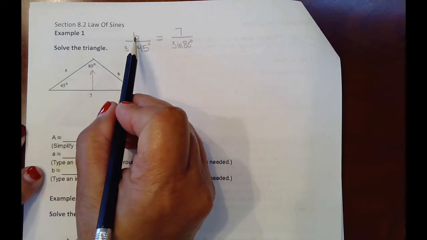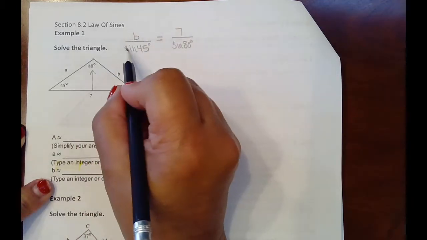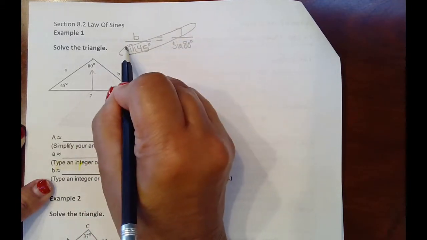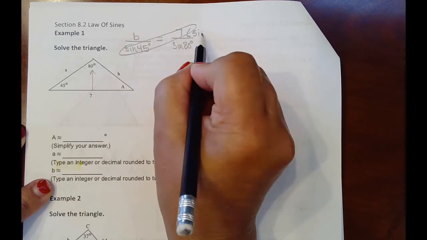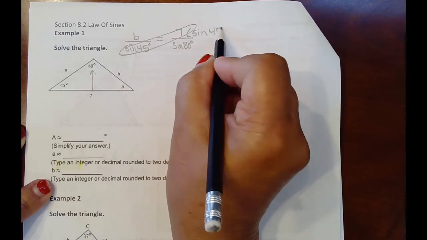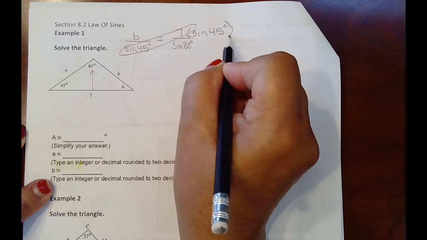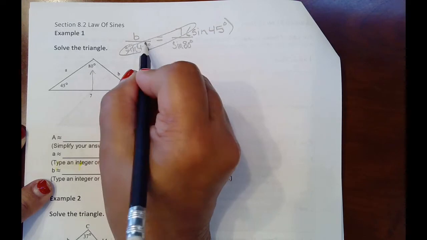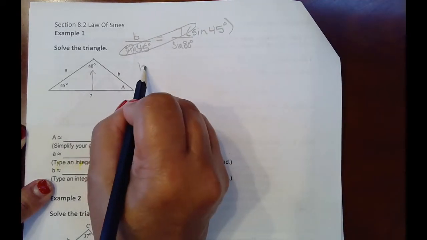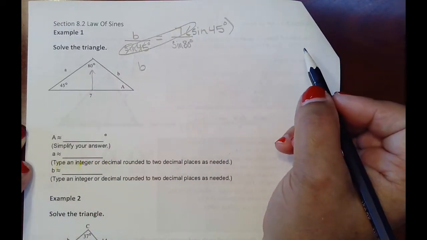You want to isolate the B, therefore you're going to cross multiply sine of 45 times 7. Just swing that sine of 45 expression right across the equal sign. That's cross multiplying one way. Okay, that'll leave you with B all by itself.